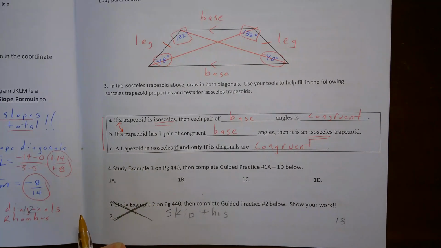All right, so taking those ideas for isosceles trapezoids, we are going to go to page 440 and look at a couple of questions here.